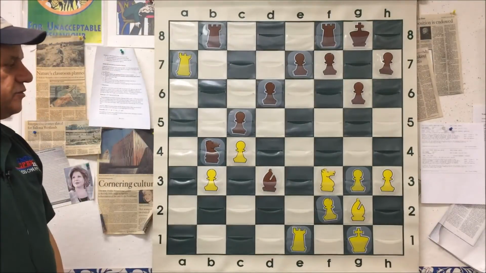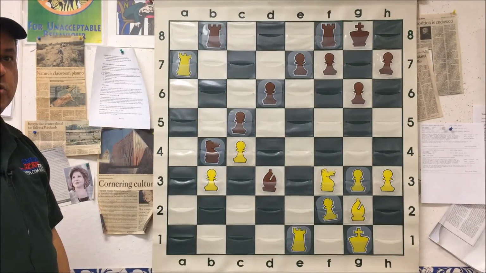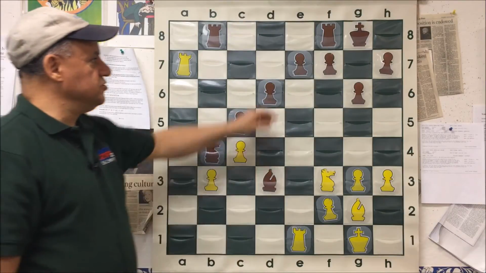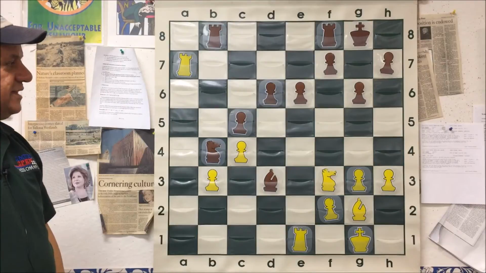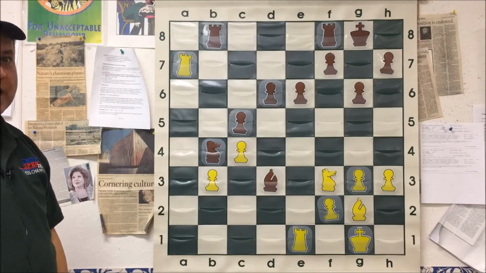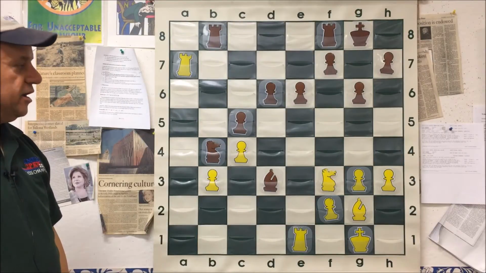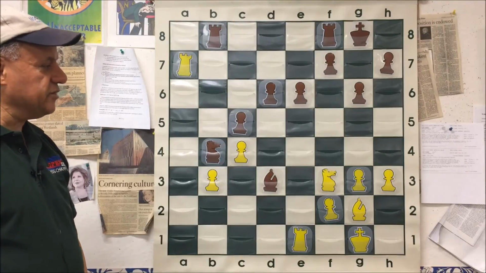So what should black do? Black is a whole pawn ahead. No compensation for white. Just hold on to the pawn. e6. So this is a good position for black. A solid pawn ahead and a slightly better development too.